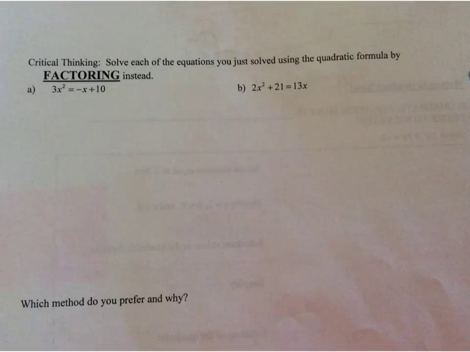Okay, so it says, critical thinking: solve each of the equations you just solved by using the quadratic formula by factoring instead. So these are the same equations we just solved using the quadratic formula. Why are we doing this? Well, we're going to compare and decide which method we prefer and why.